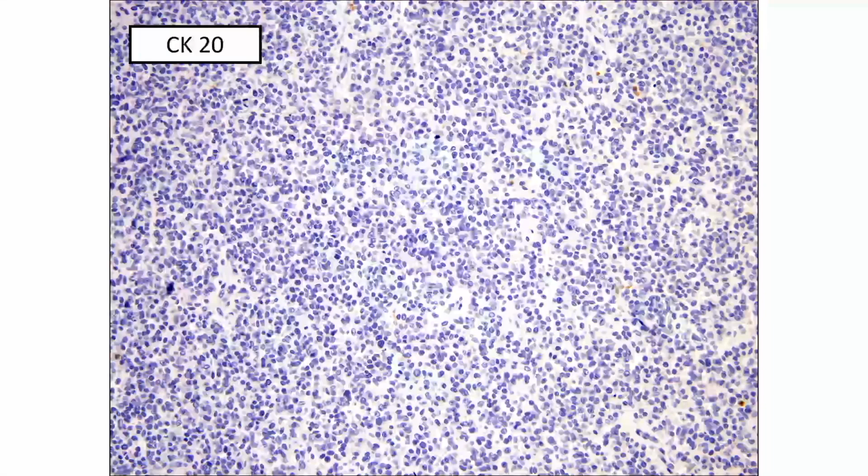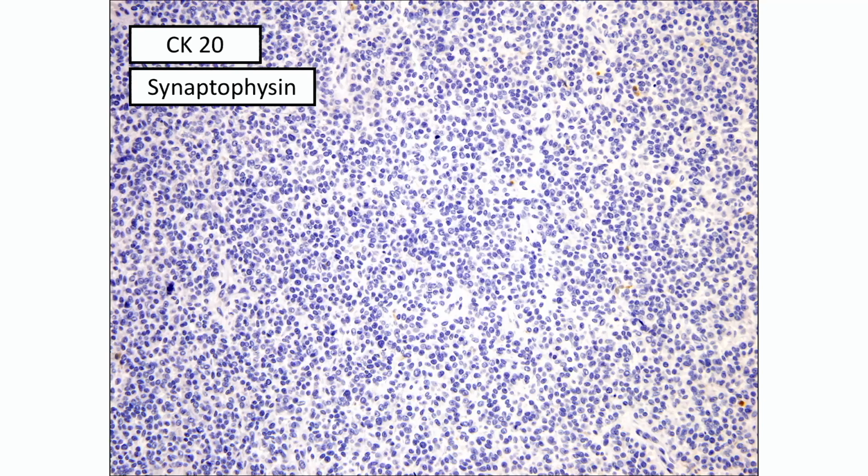All right, so I thought, well, maybe it's a Merkel cell carcinoma because it's an older woman. So I did CK20 and synaptophysin. They're negative. Okay, so it's not that. That's no problem. Okay, I know. Maybe it's some kind of adnexal tumor. Well, AE1/AE3 is negative. So now I'm starting to get a little nervous. And is it melanocytic? No, S100 is negative.